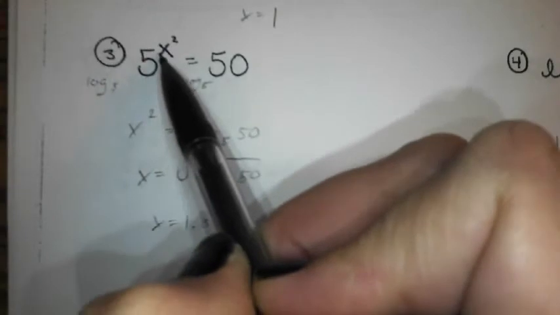Log base 5 on both sides cancels this. X squared equals log base 5 of 50. Any questions or comments on this? Luke. Correct. Anytime you take the square root of both sides, plus or minus.